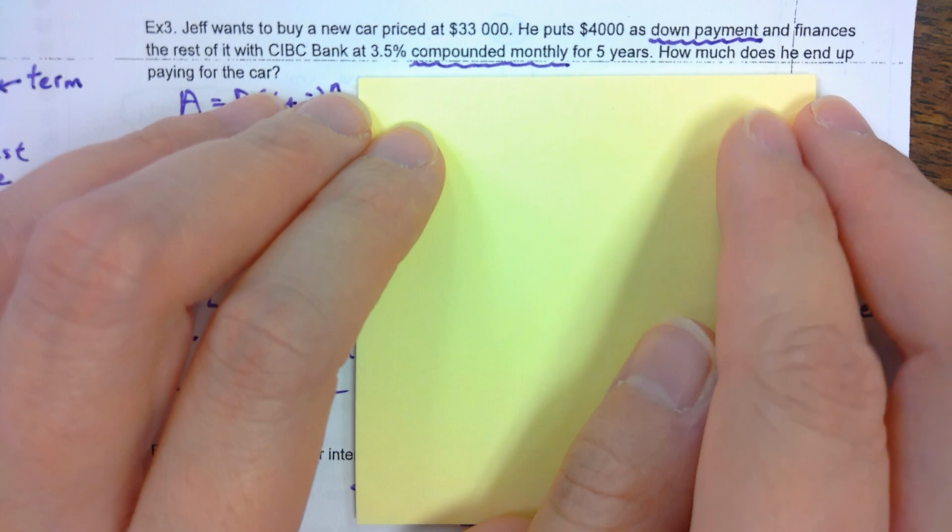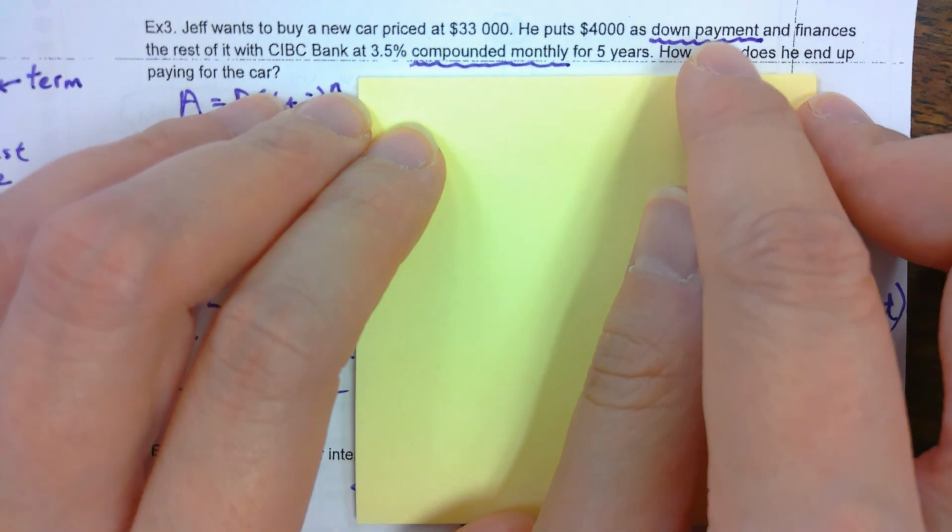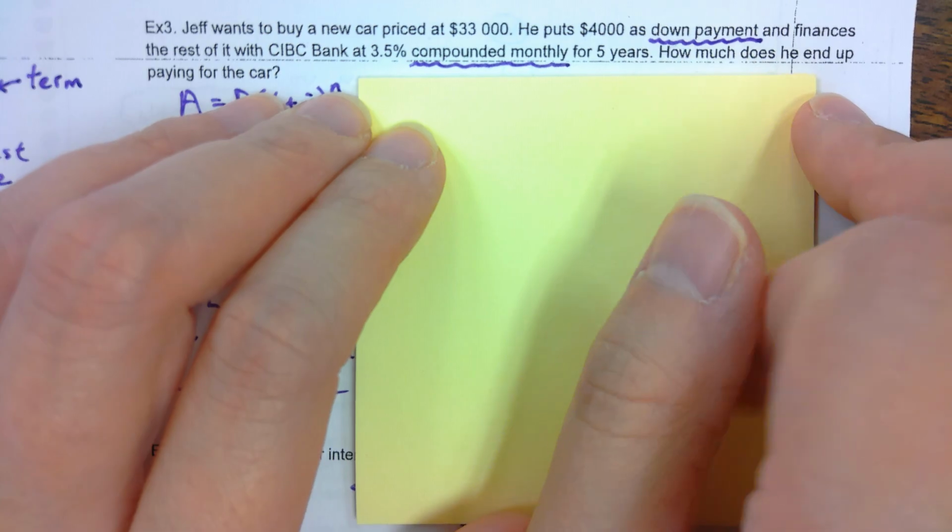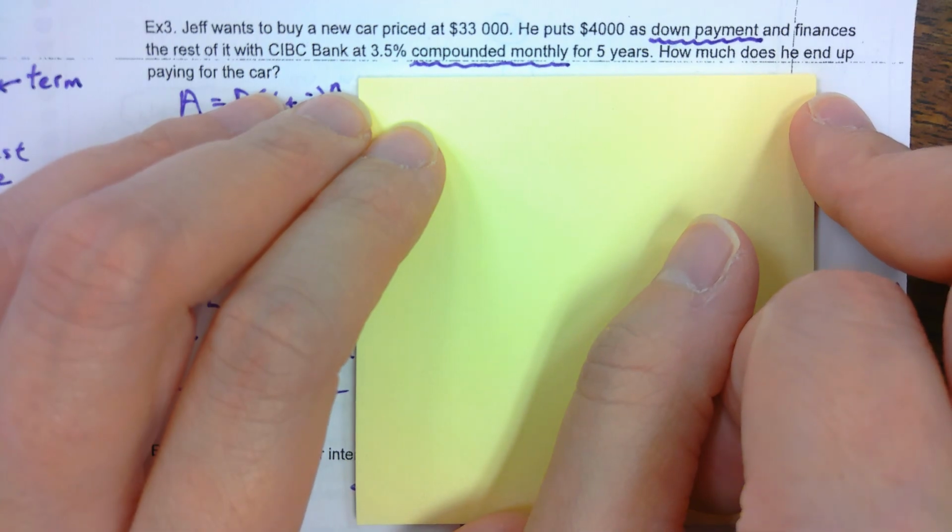All right, this term is gonna come up a lot. Down payment. What's a down payment? You hear it a lot. Let's see, Misha, do you know what a down payment is?